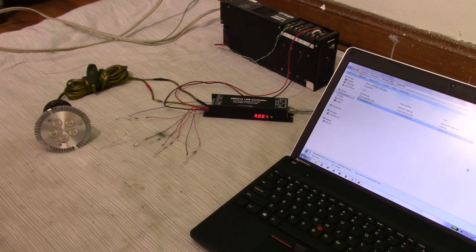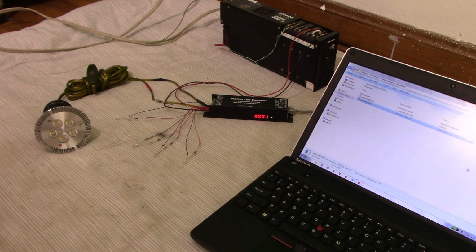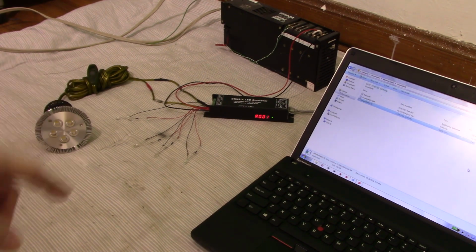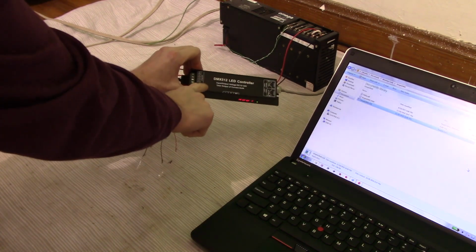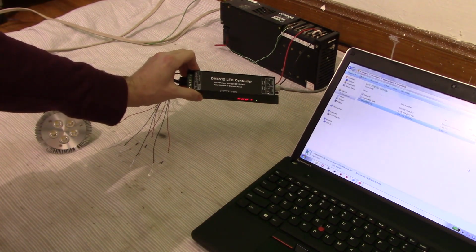First, of course, you're going to need a DMX receiver or decoder or dimmer, whatever you want to call it. You'll need one of those. I'm going to show you these in a minute. I found these on eBay. They're relatively inexpensive. This right here is a 4-channel LED DMX dimmer. You see it says DMX 512 LED controller.